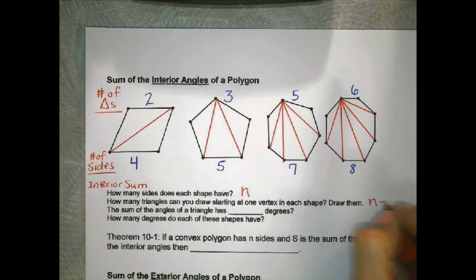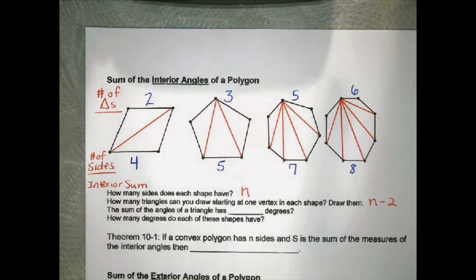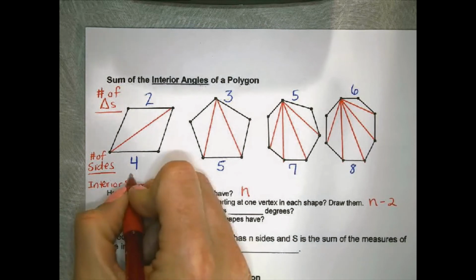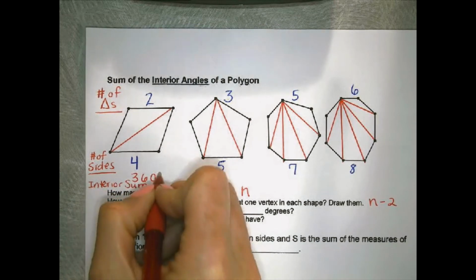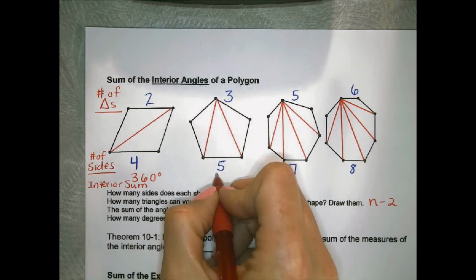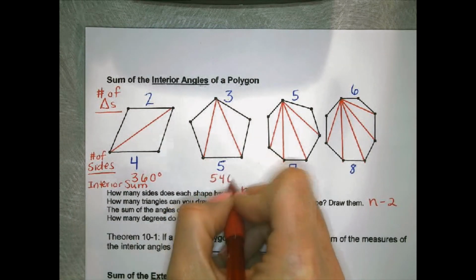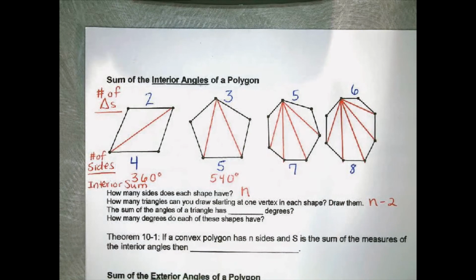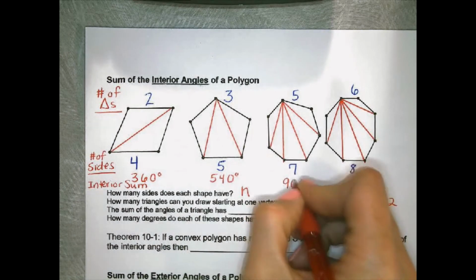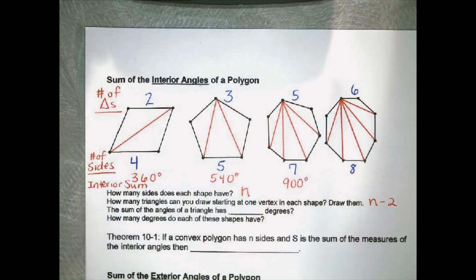If I consider the sum of all of these angles for each of these shapes, a quadrilateral has a sum of 360 degrees. A pentagon has a sum of 540 degrees. A heptagon has an internal sum of 900, and an octagon has a sum of the interior angles of 1080 degrees.